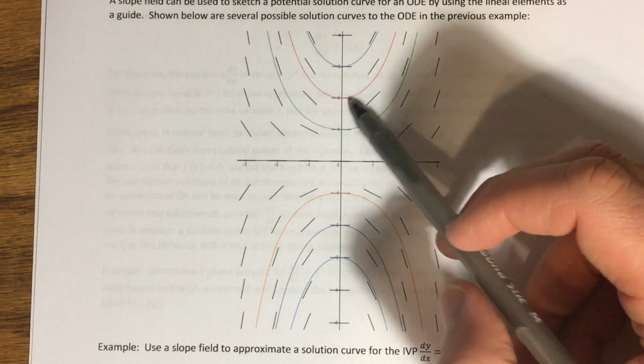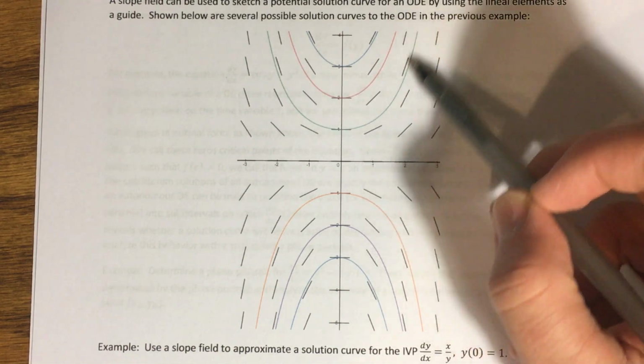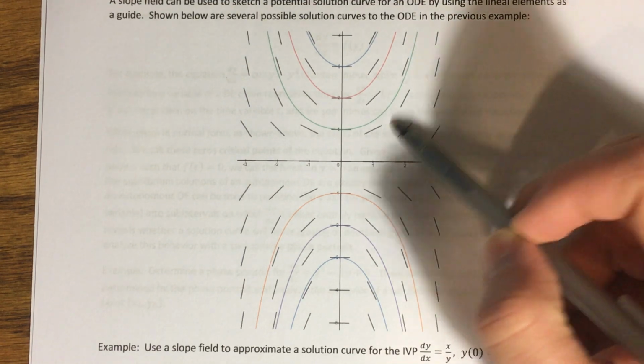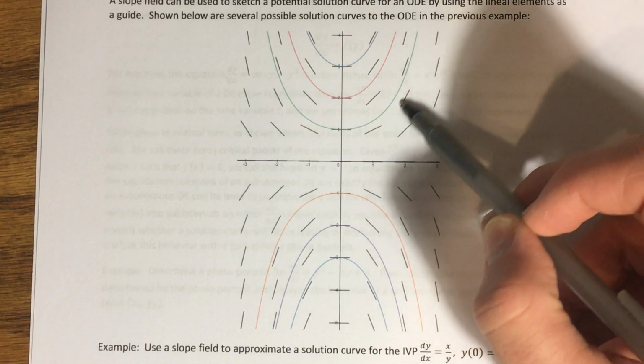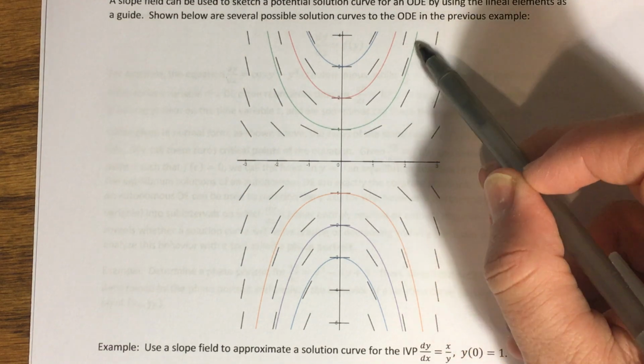And the reason for that is because these solution curves don't necessarily pass through a bunch of integer valued points where we chose to graph these lineal elements. So you kind of want to resist the temptation to make this thing touch too many of these lineal elements. You just kind of want to follow the general direction.